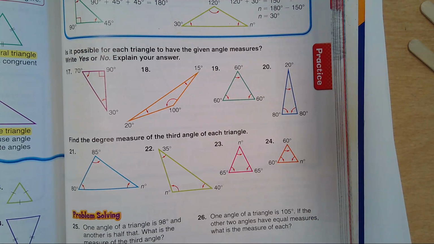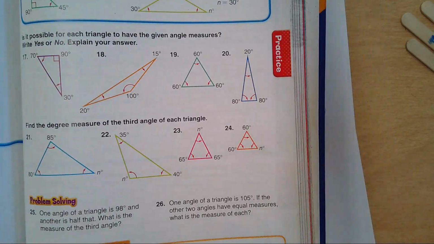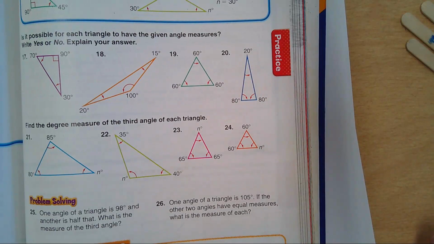Number 20, Michaela. Number 20? No. What's 8 plus 2? 10.